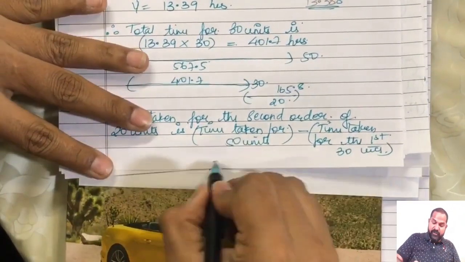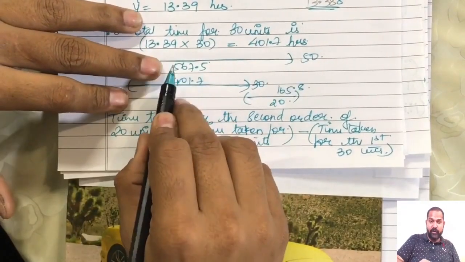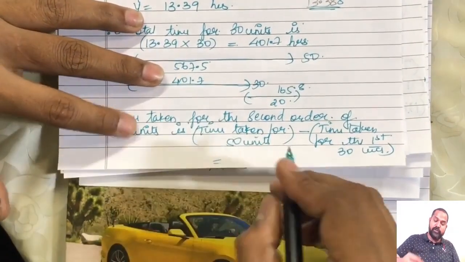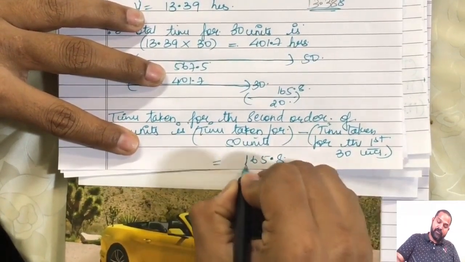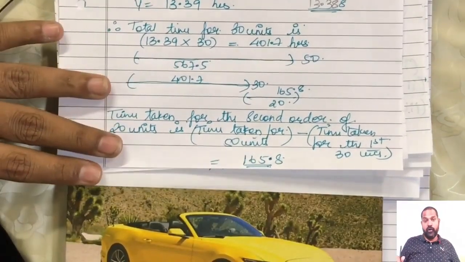I don't have the space, so I'm not writing this down. So please write it down. 567.5 minus 401.7, which is 165.8 hours. That is your answer.